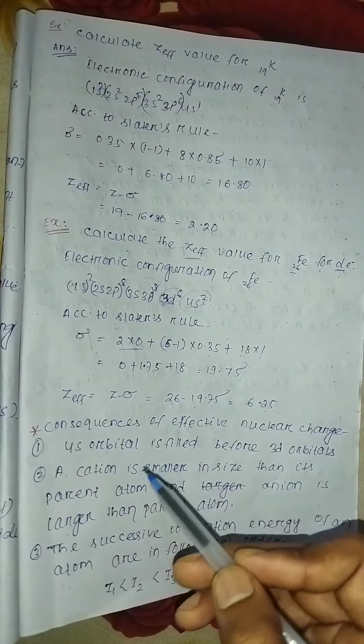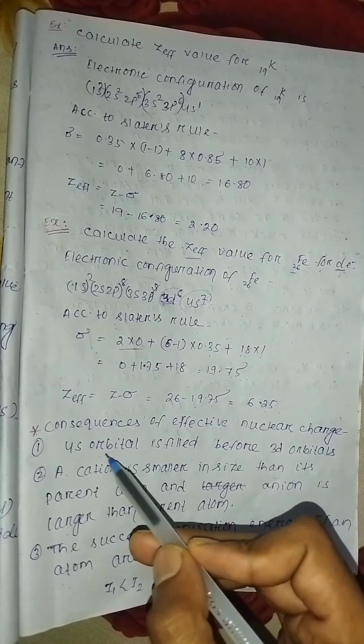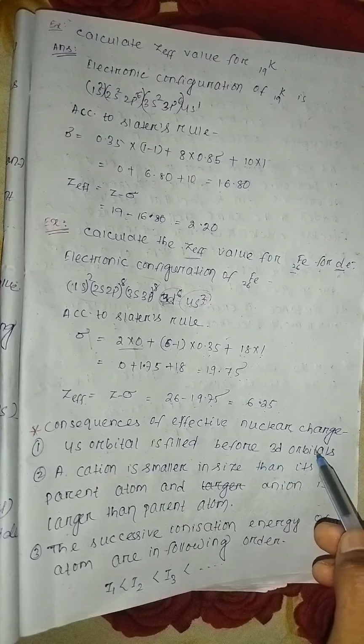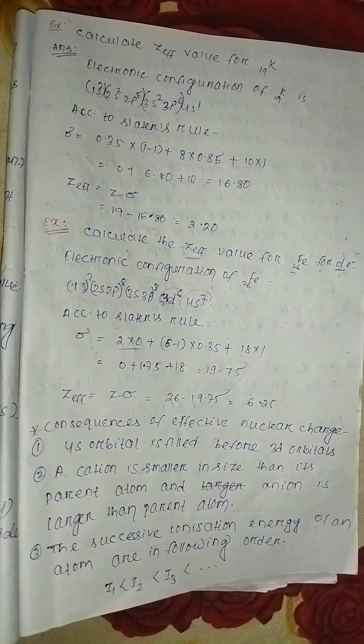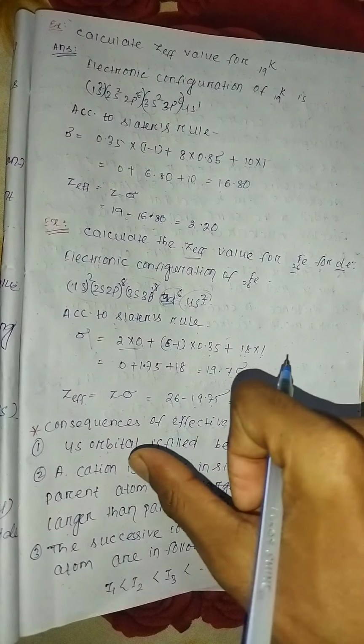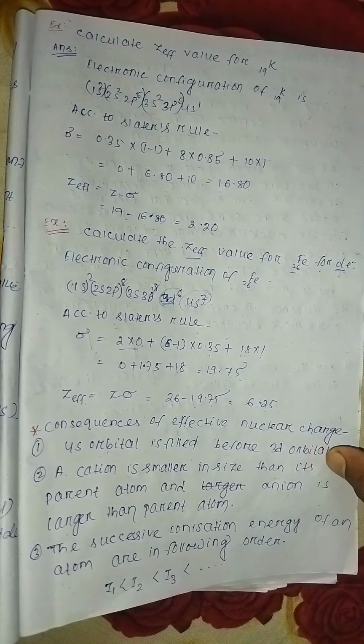So, due to this effective nuclear charge, the 4s orbital is filled before the 3d orbital, because the 4s orbital has greater effective nuclear charge, so it will fill first. After that the 3d orbital will fill, because these 4s electrons are attracted by the nucleus, so it fills first. After that, 3d.